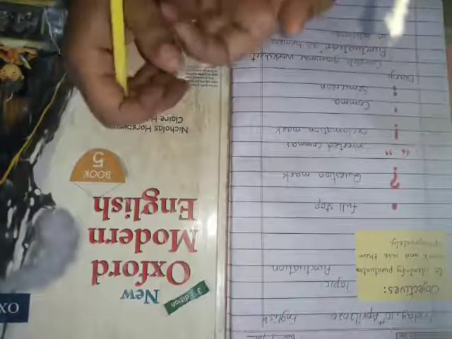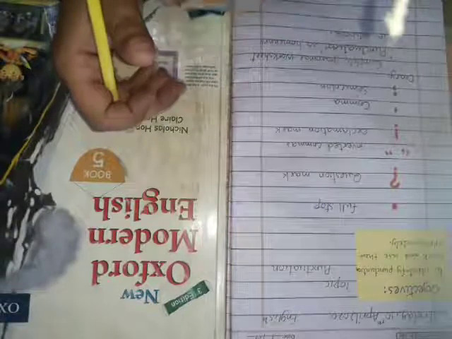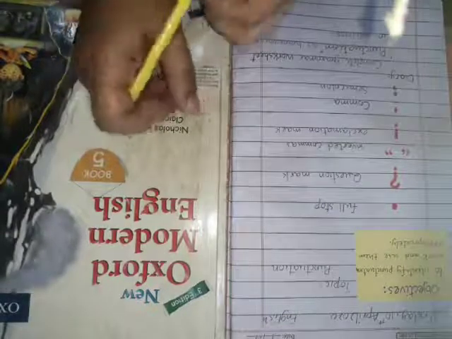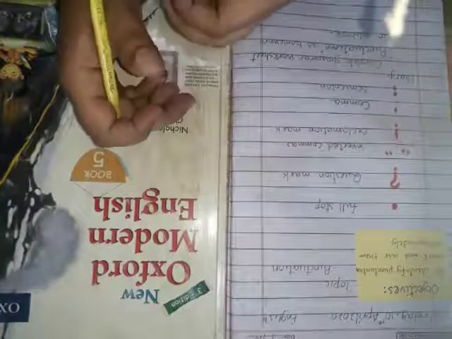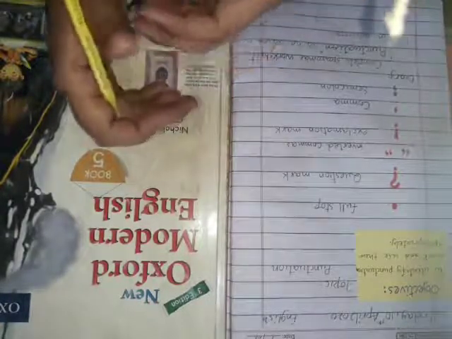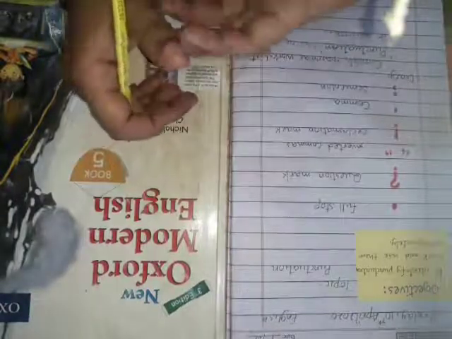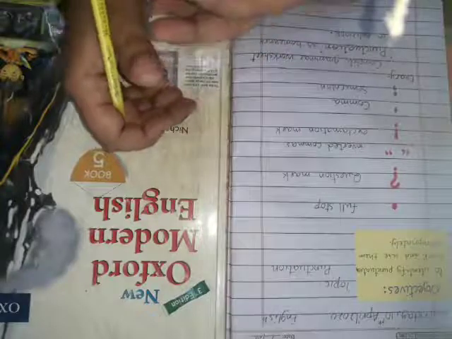What is punctuation and how to use punctuation in different sentences? In English grammar we use different marks to clarify the meaning of the sentences. English grammar में हम sentences के meaning को clarify करने के लिए different marks use करते हैं and those marks are called punctuation marks. So in today's video we will learn the functions of those punctuation marks as well.